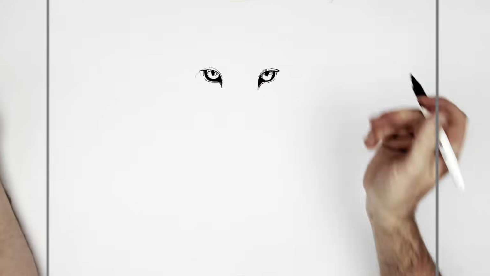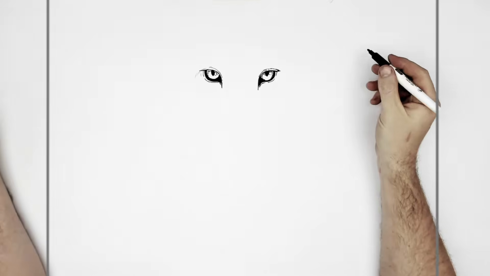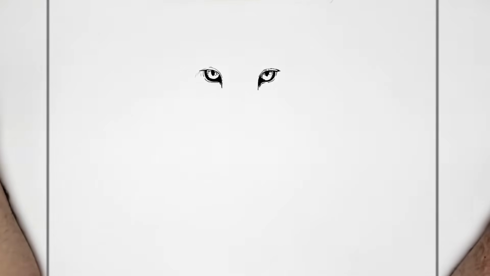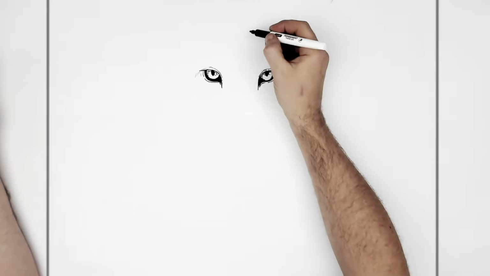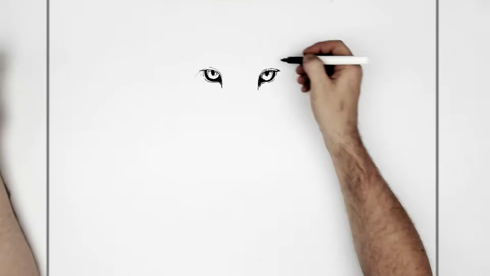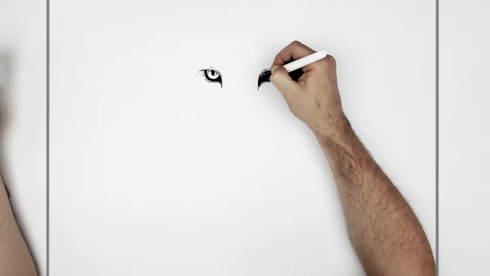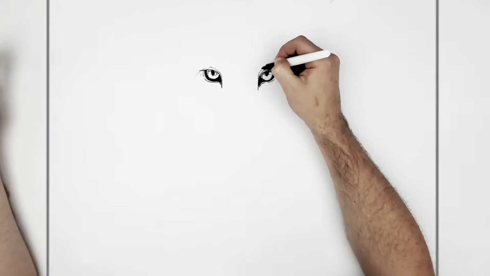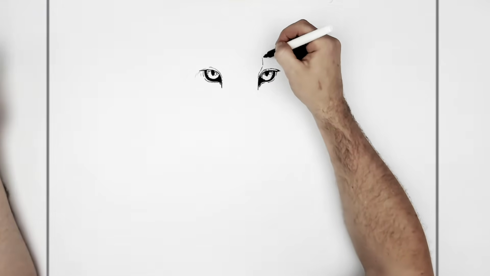Right. So big cats tend to have some details around their eye. They have these little eyebrow things. I don't know what else to call them. But they're these sort of things whiskers grow out of. Right, so it comes around here. And they can be sketchy, hairy sort of things.